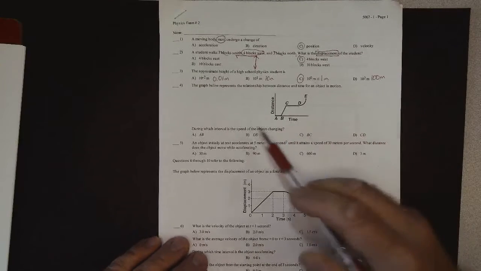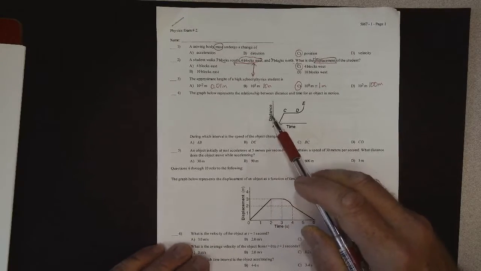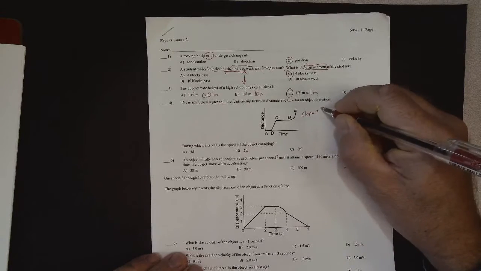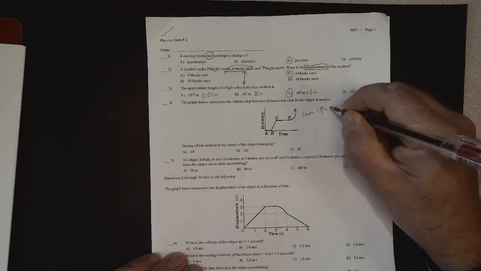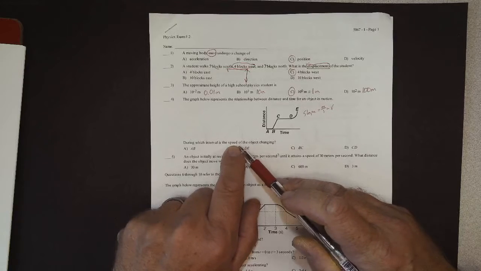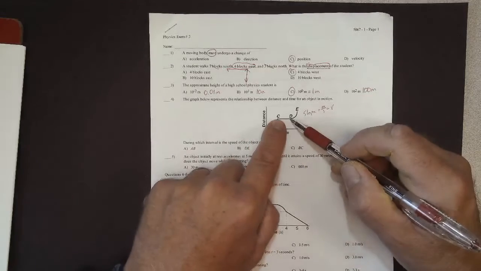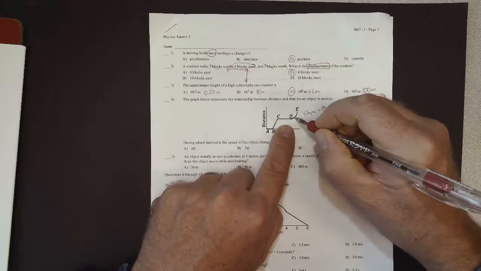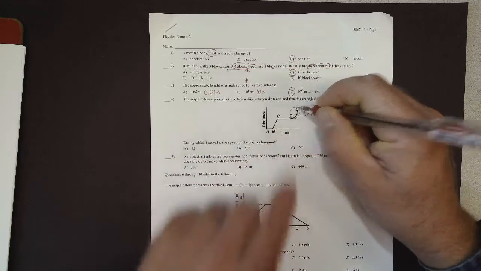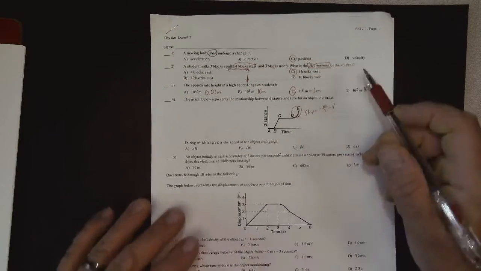All right, question 4 then. During which interval is the speed of the object changing? Well, look at this graph. It's a distance-time graph. We know that the slope equals rise over run. That's meters over second. Slope is velocity here. So during which interval is the slope changing? Is the slope changing here? No. Is the slope changing here? No. Is the slope changing here? No. Is the slope changing here? You mean this curve, a place where the slope is always changing? Yes, I'd say the slope is always changing here. So here is where the speed of the object is changing. So that would be dE.